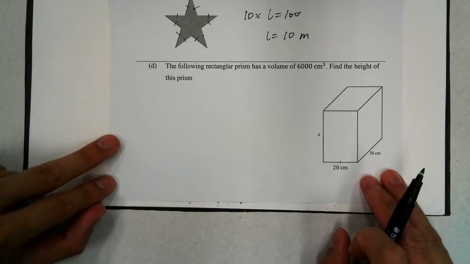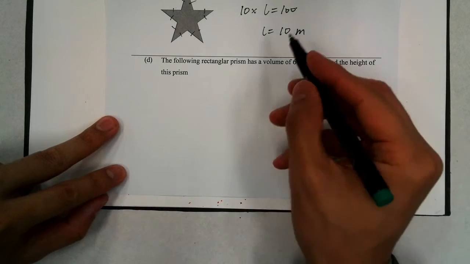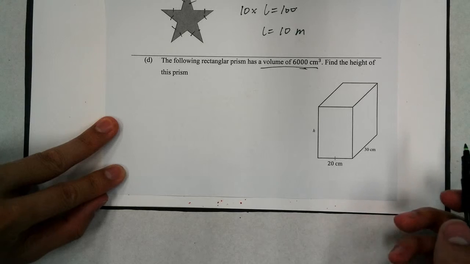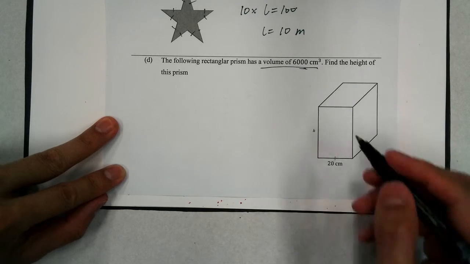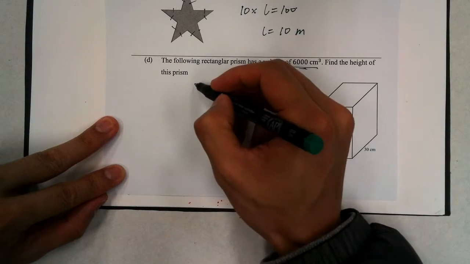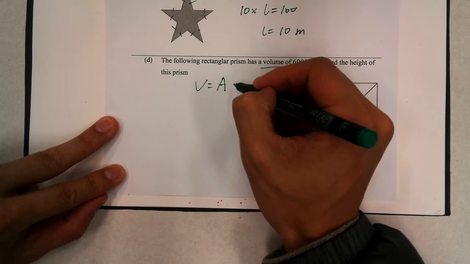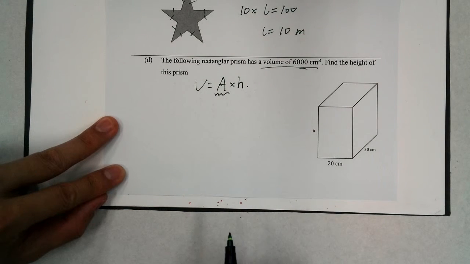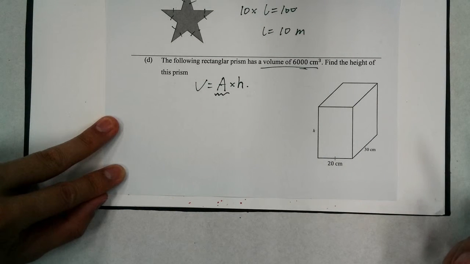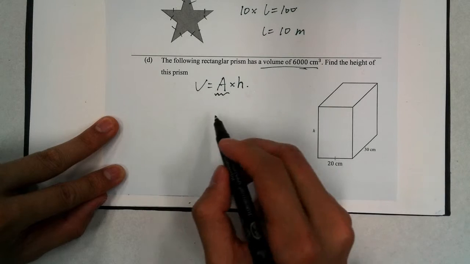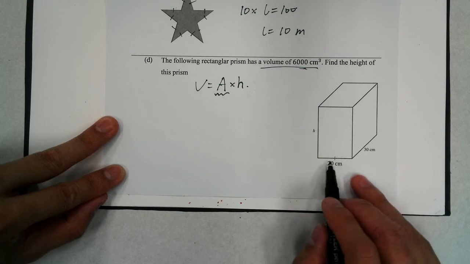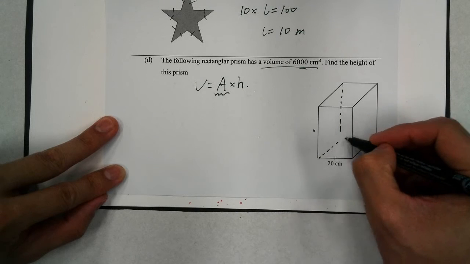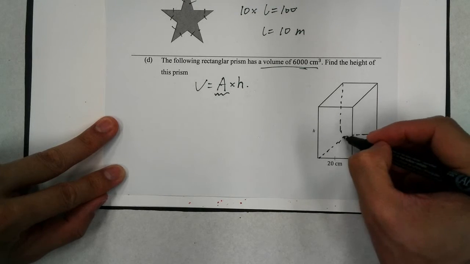Okay, so similarly, now we have the volume is 6,000 centimeters cubed, and we are looking for the height. As we know, the volume is equal to the base area times the height. So if we can find the base area, then we can find the height, isn't it? So if we are trying to find the base area, as we can see from the base in this graph, if we can complete it, draw like this, right?